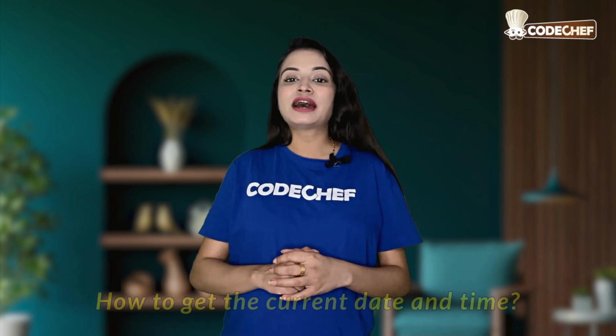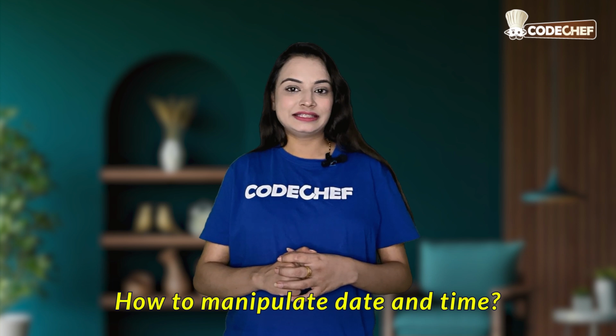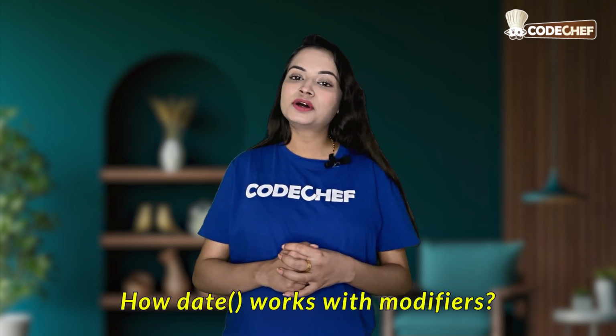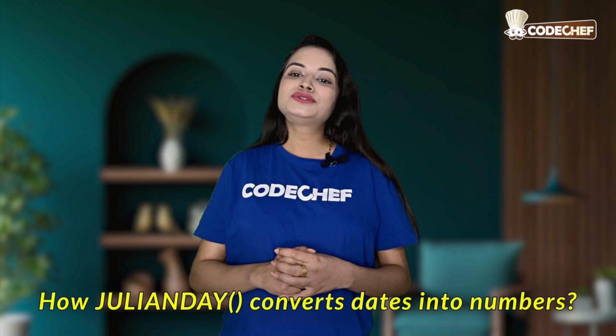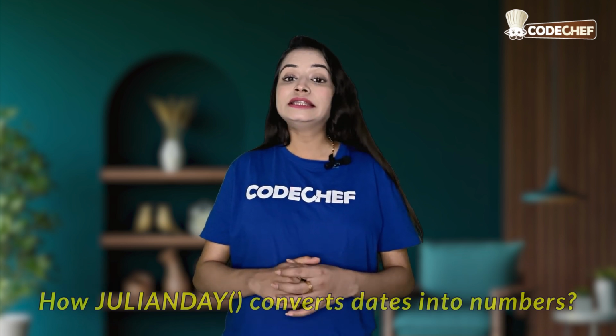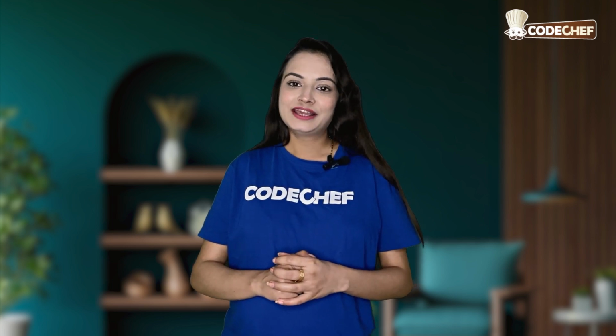Today, we will learn how to get the current date and time, how to manipulate date and time, how to format dates, how date functions work with modifiers, and how the JULIANDAY function converts dates into numbers. Basically, this lesson will help you think correctly about time in SQL. So stay till the end.